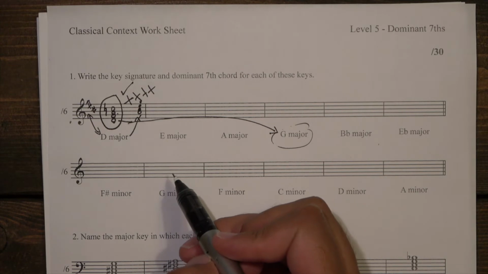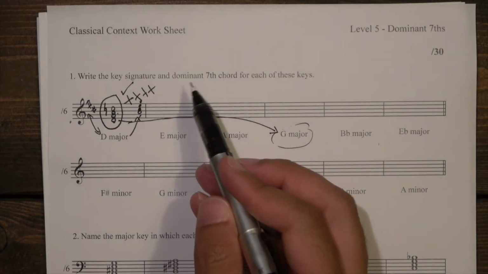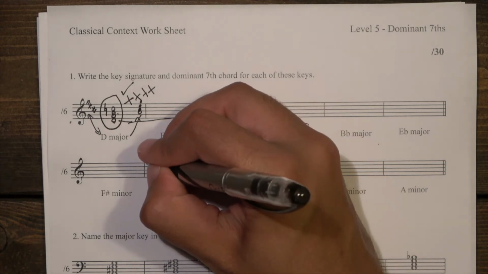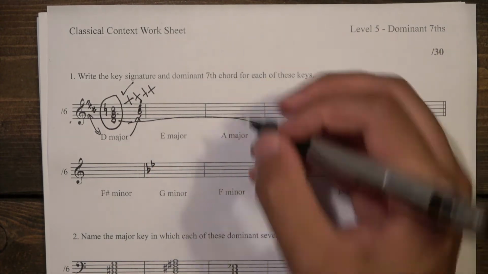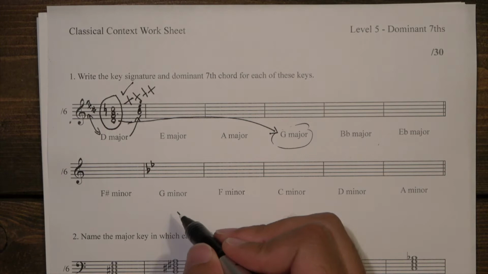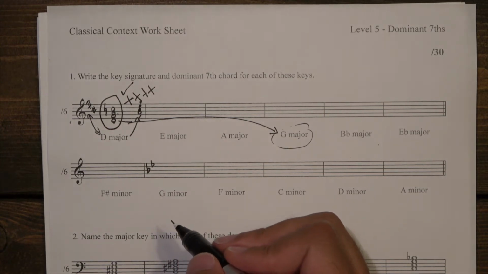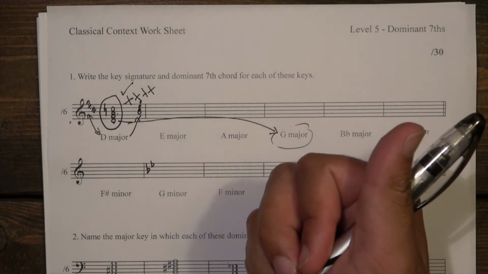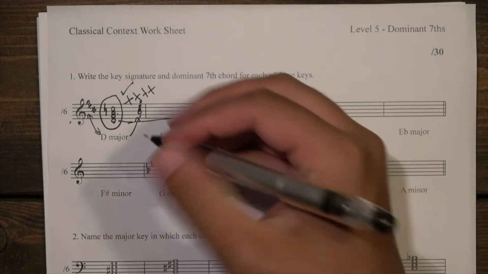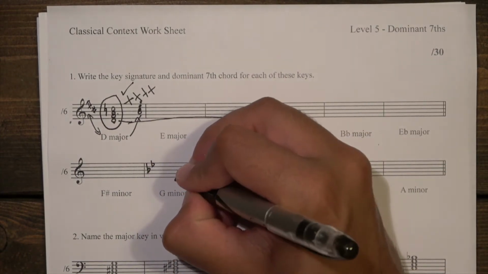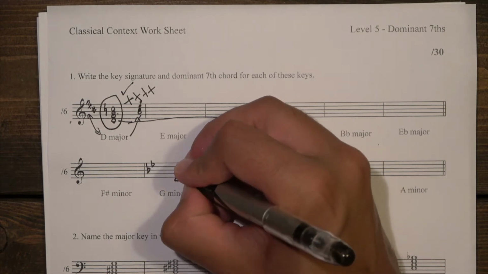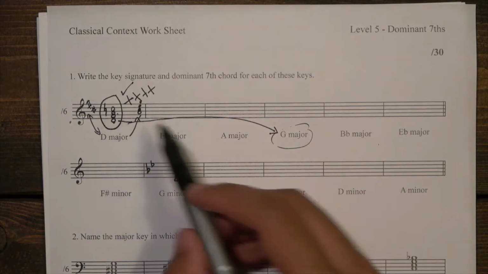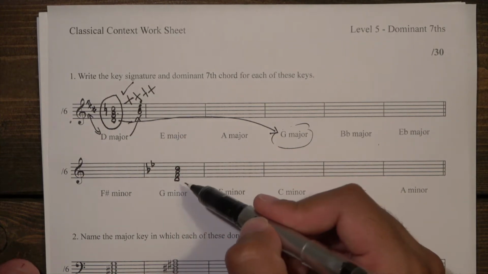Let's do a question down here. Write the key signature in the dominant seventh chord for this key, G minor. G minor has 2 flats. Okay, so let's not make the same mistake. The fifth note of G minor is D, right? G, A, B flat, C, D. So we get the root right this time. And yeah, I know dominant seventh chords have 4 notes in them, so that's probably right. Right, D is the root.